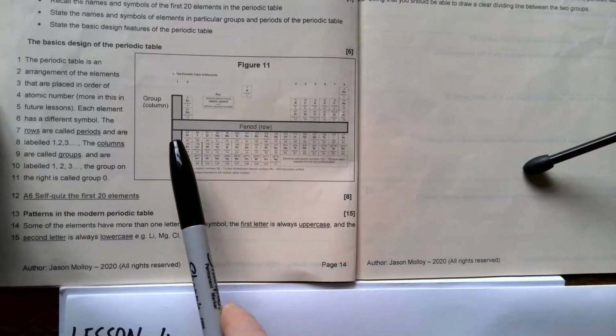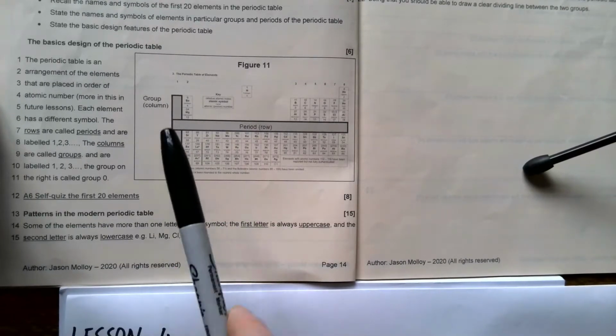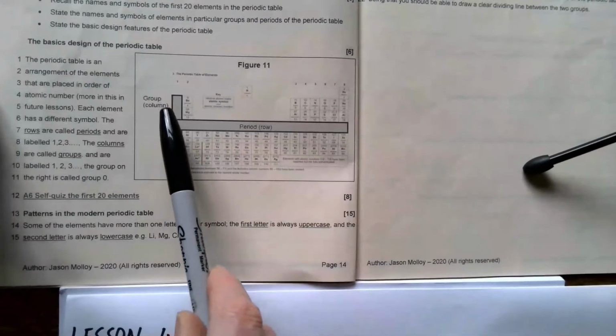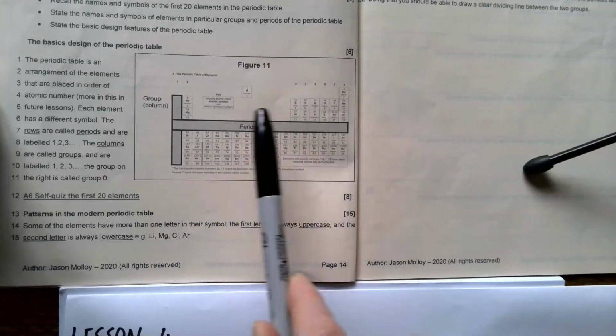Okay, so we can also identify which element we're talking about by giving it a group number and a period number. So for example, group 2, period 2 is beryllium.